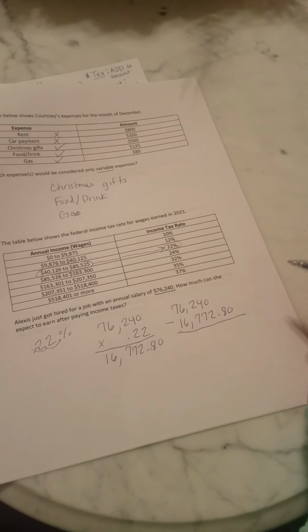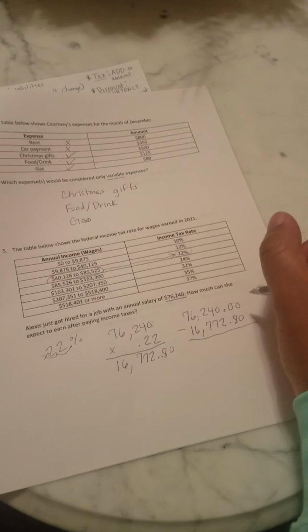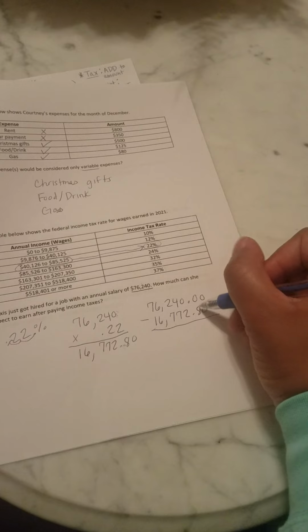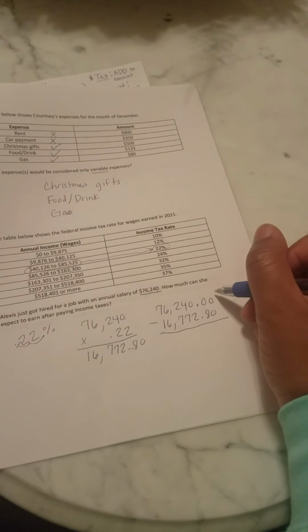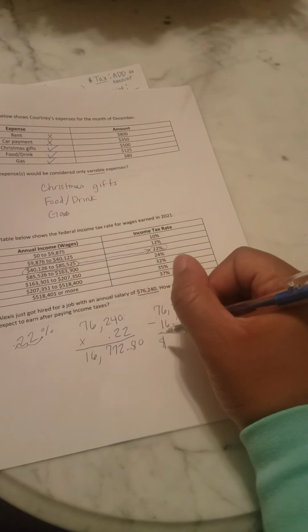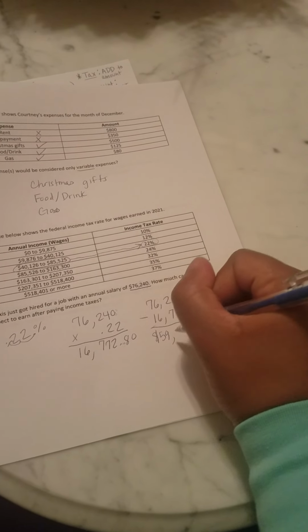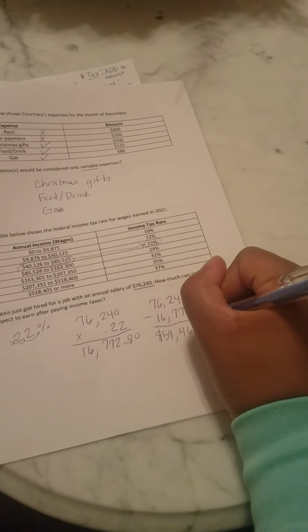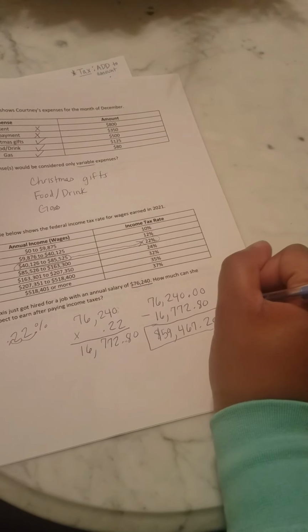Okay, and then when you are subtracting, make sure that you add the 2 zeros so you know you have to borrow. Okay, don't just assume you're going to bring down the 80. So make sure you add those 2 zeros. All right, if I do that, I will get 59,467.20. Okay, as my answer.